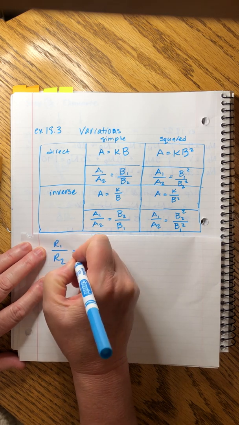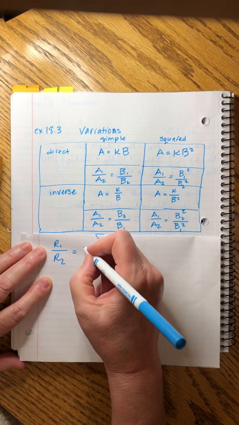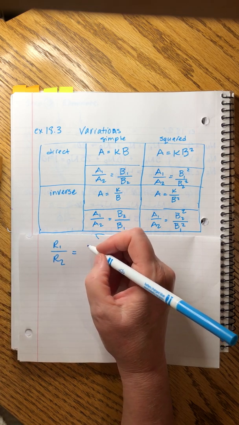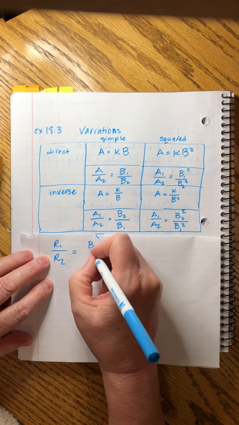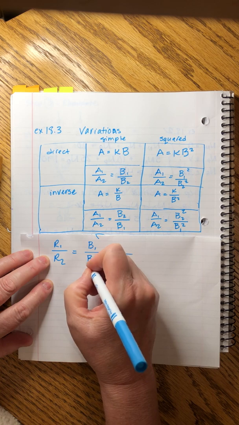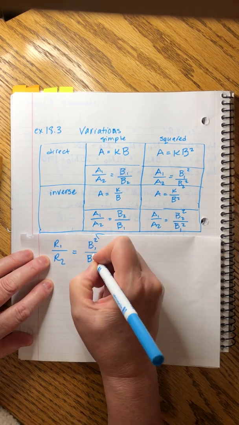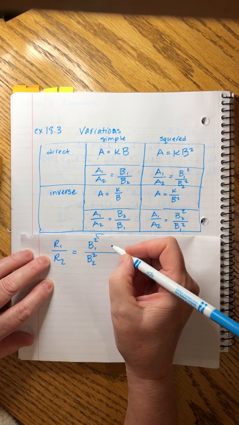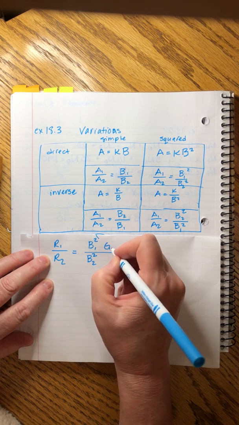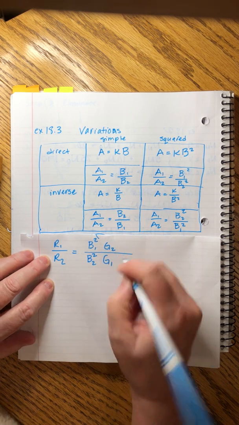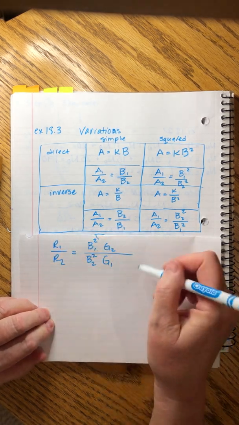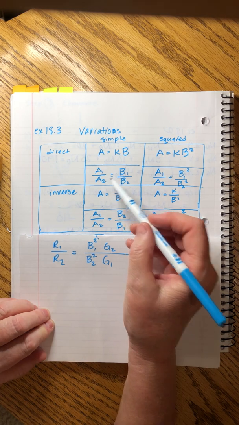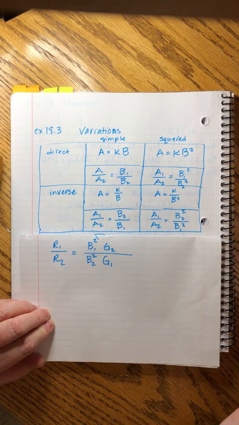The number of reds would be equal to, let me just read the words again so you can hear it. It varies directly as the blues squared. So the blues are going to stay with the 1 and 2 in the same pattern, but we have to put the squares on them. And then inversely with the greens. So the greens have the number 1 on the bottom and the 2 on the top. Okay? So that's the way we can interpret this problem for the ratio or proportion method.